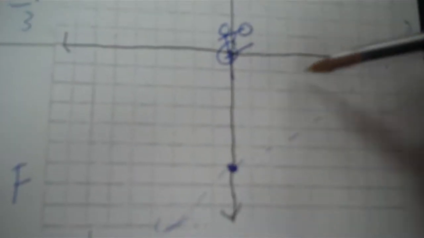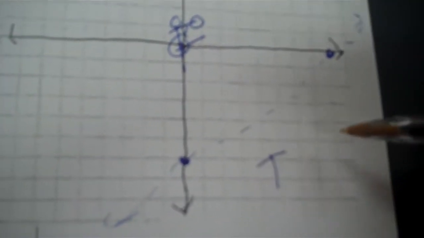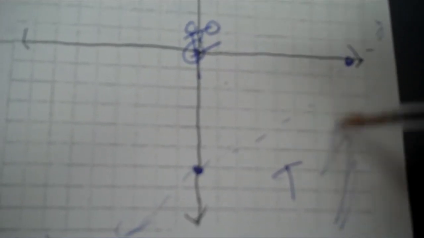That means any point on this side of the line is false, and any point on the other side is true. That's good enough. If you want to shade the true side, that's fine.